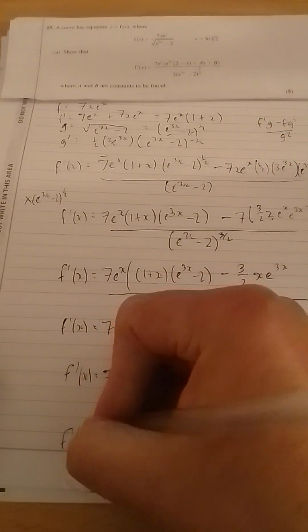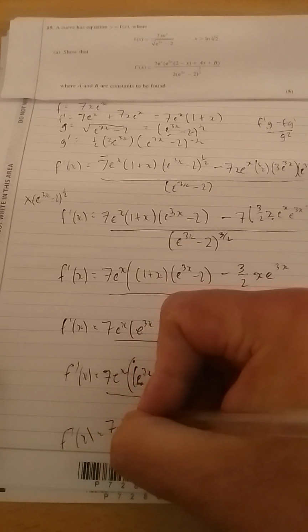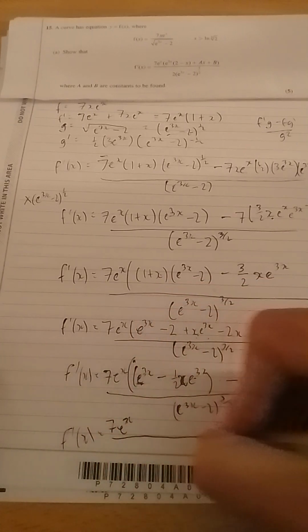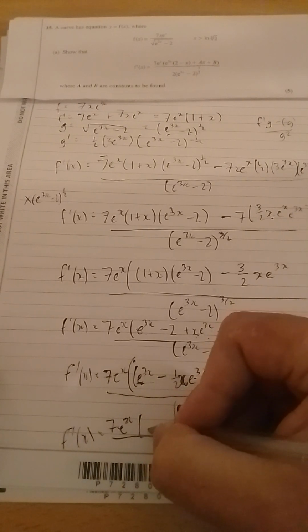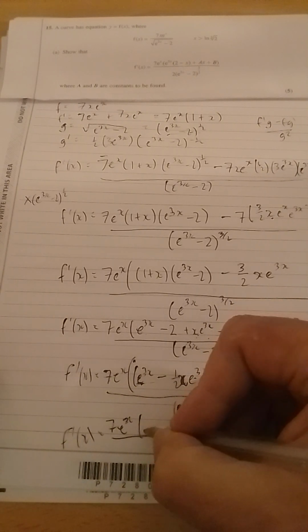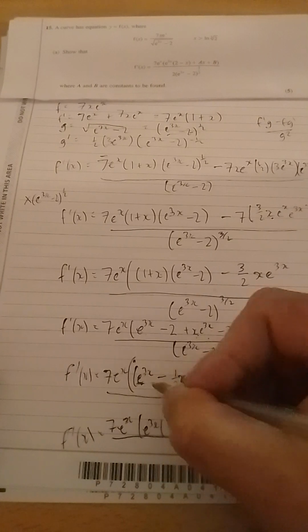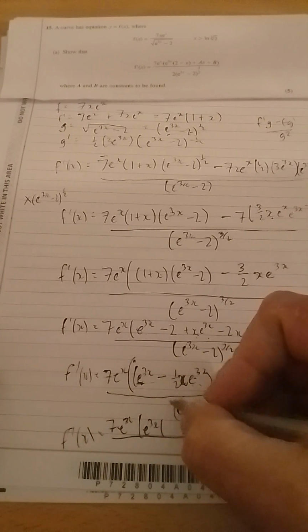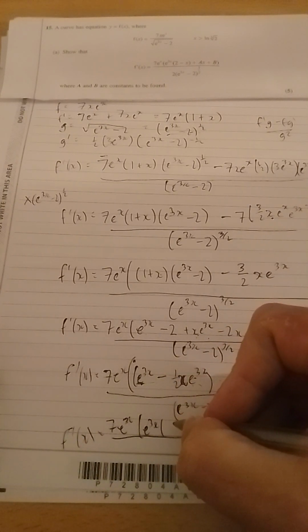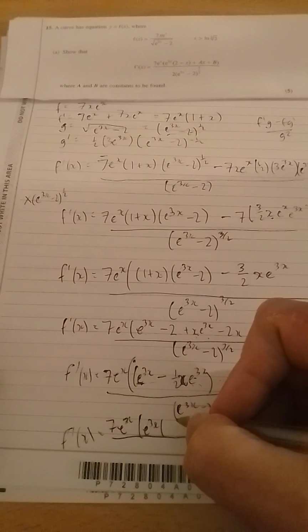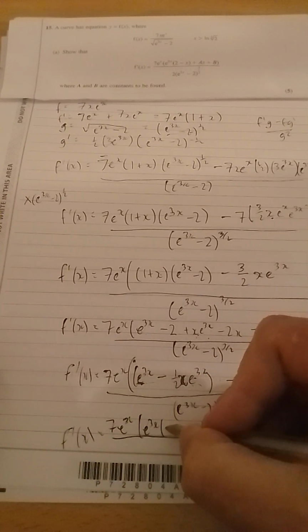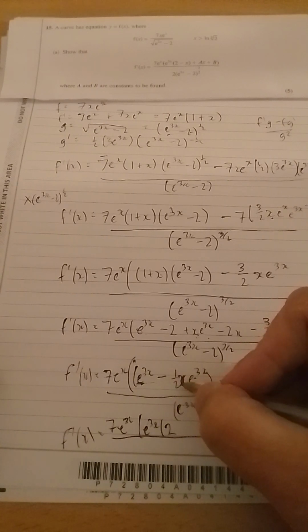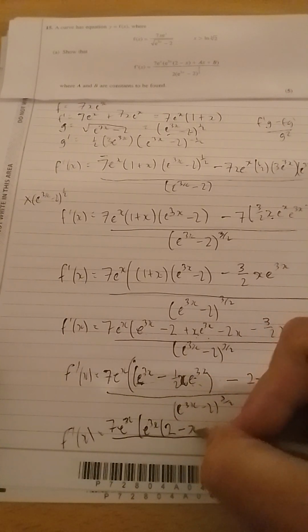So f dash of x is 7 e to the x times, remember I'm taking out an e to the 3x as a common factor here, so that will be e to the 3x, and then of these two, I've doubled everything, so this was a 1, but it will be 2, and this was a minus half x, so doubled would be minus x.